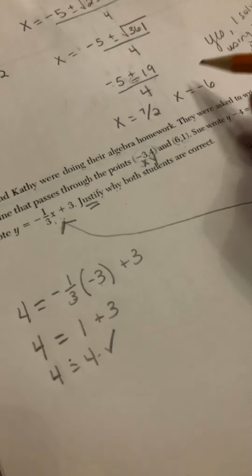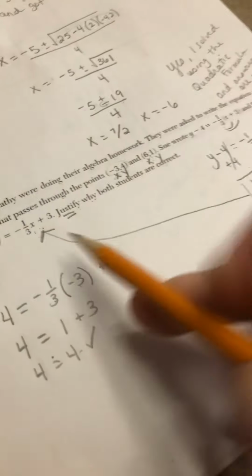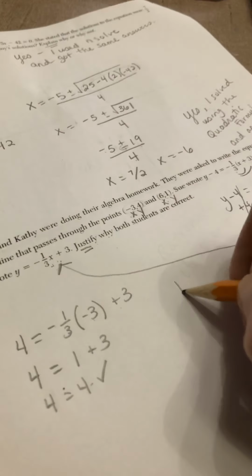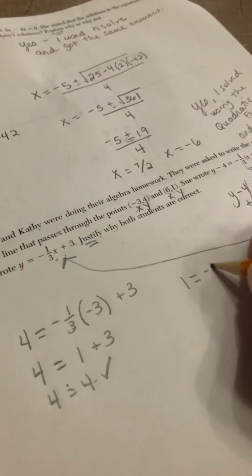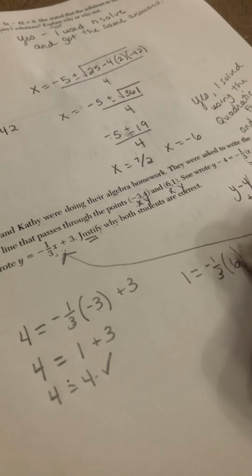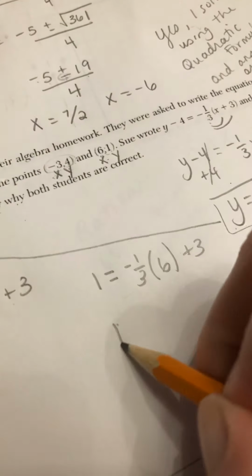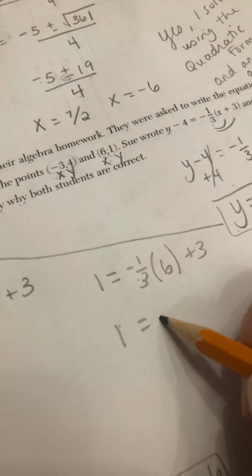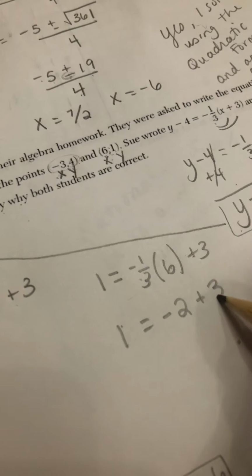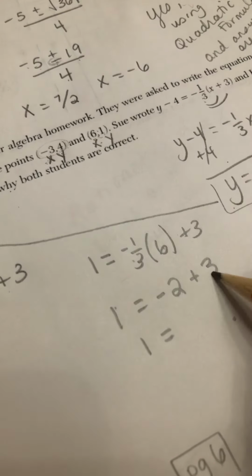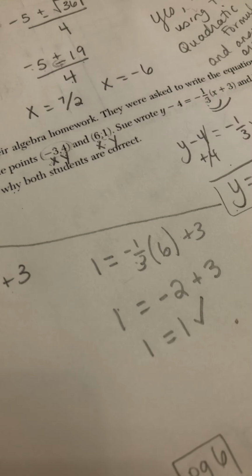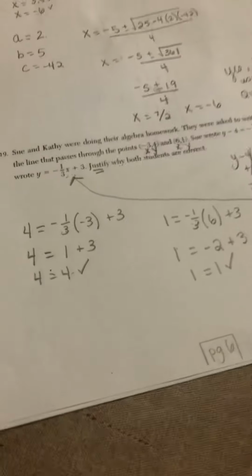So now I have to prove that it goes through this point as well. Here's x, here's y, and again, I'm going to plug it into that equation that I solved for. So y is 1 equals negative 1/3 x, which is 6, plus 3. Again, you could type this right into a calculator. It will say true, and that covers you. But I'm going to show you. Negative 1/3 of 6 is negative 2 plus 3. Negative 2 plus 3 is 1. It comes out true.